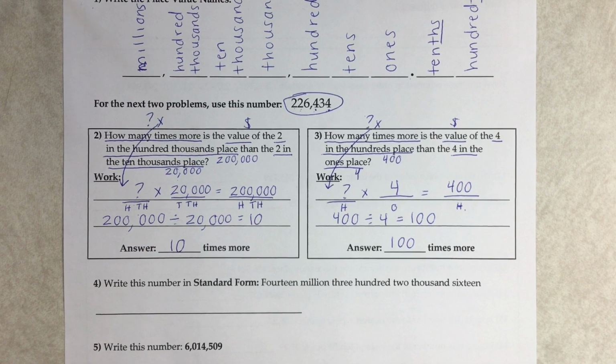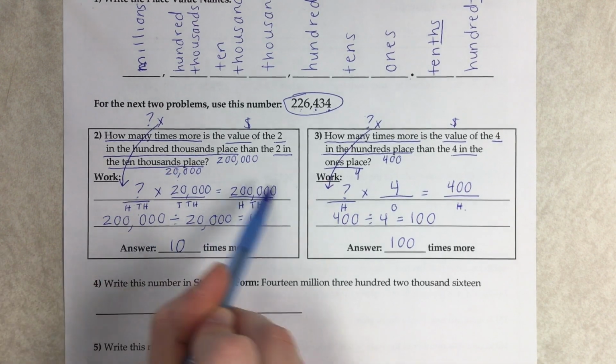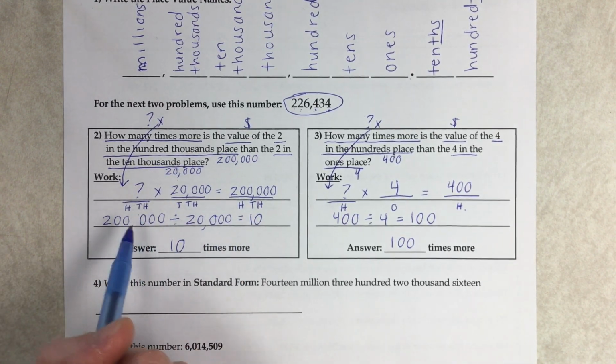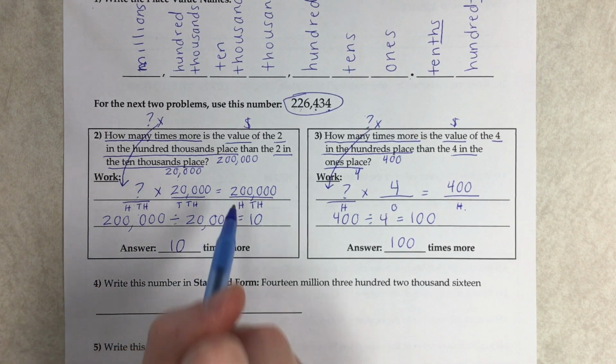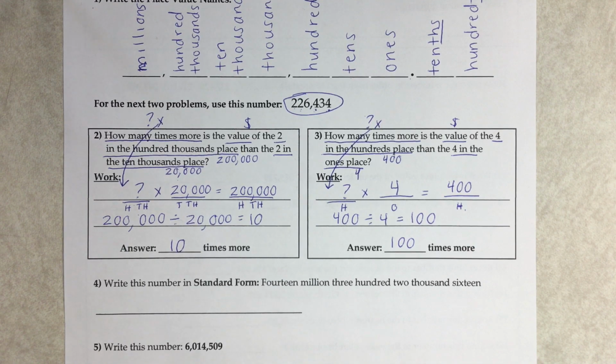These problems on your test are going to be worth 2 points. 1 point for setting up the correct equation and solving it, and 1 point for actually getting the right answer. So make sure you show all of that work tomorrow on your test.